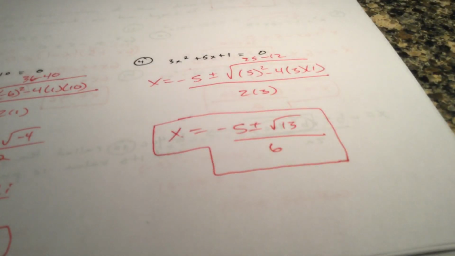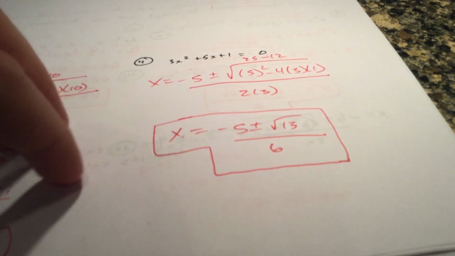Now on this one, it really just takes 2 steps. x equals -b plus or minus the square root of b squared minus 4ac all over 2a. 25 minus 12 is 13. The square root of 13 is a decimal, so you're done there.